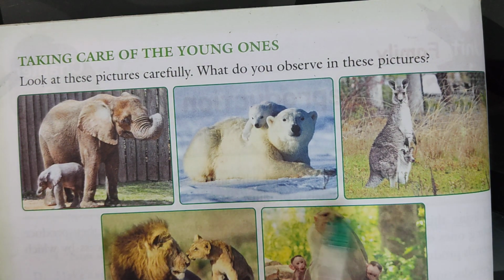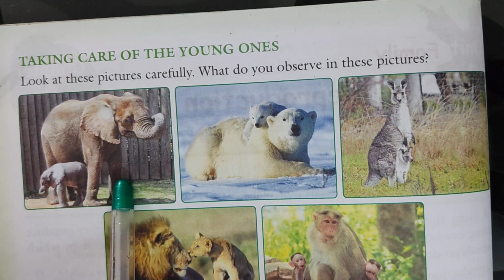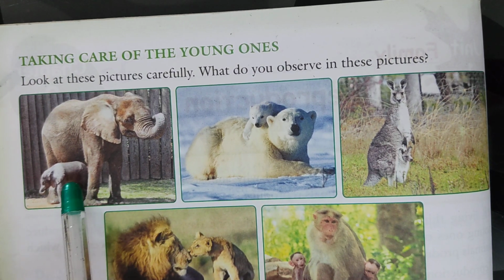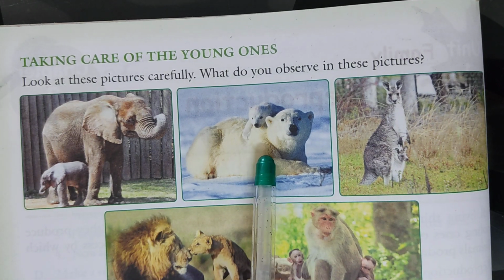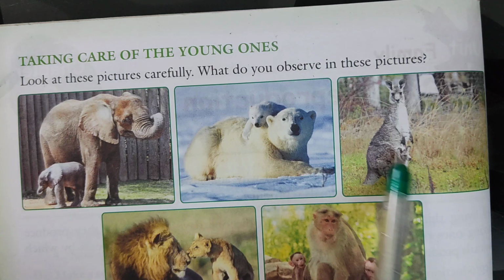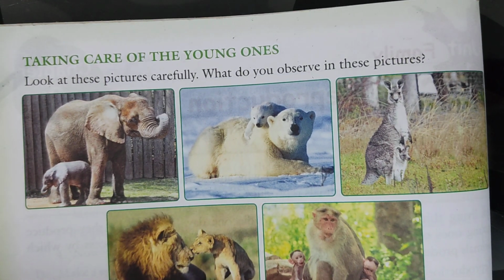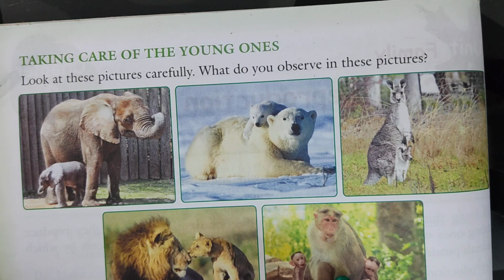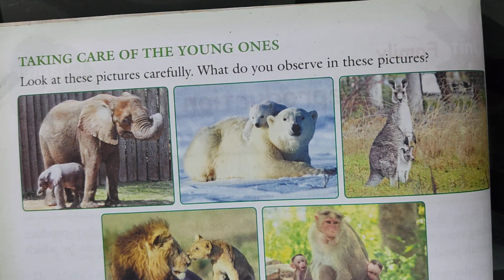So look at these pictures. What do you observe in these pictures? Just see, here is the mama elephant taking care of its baby elephant. Here is the mama bear taking care of its baby. Here is the kangaroo taking care of its baby. Here is the lioness taking care of its baby, and here is the monkey with its baby.